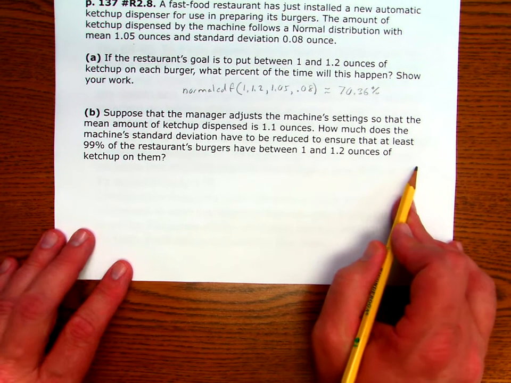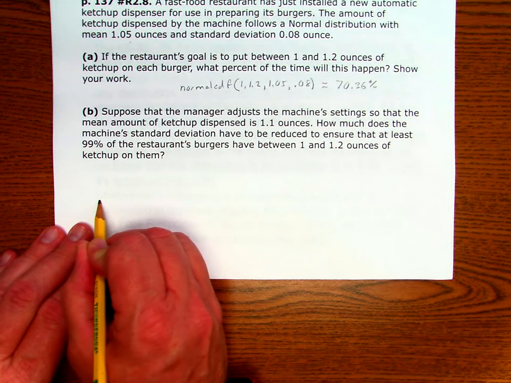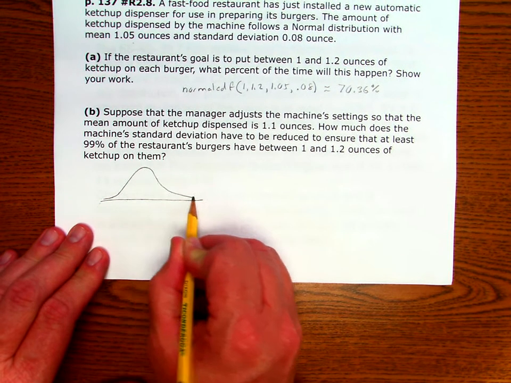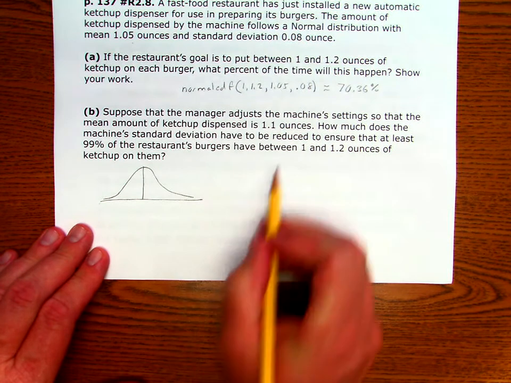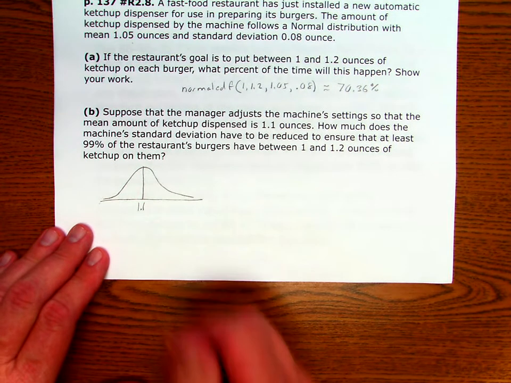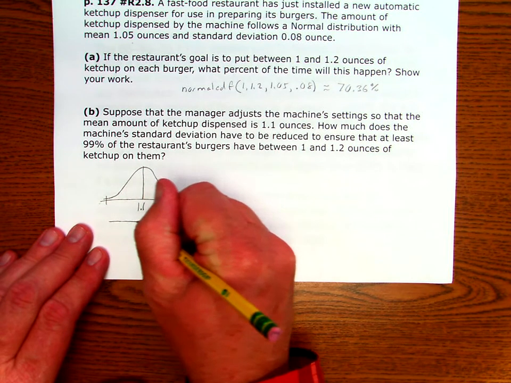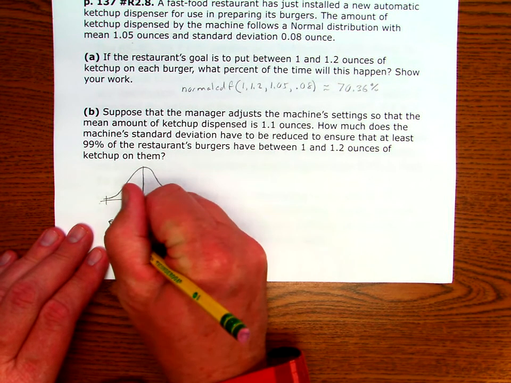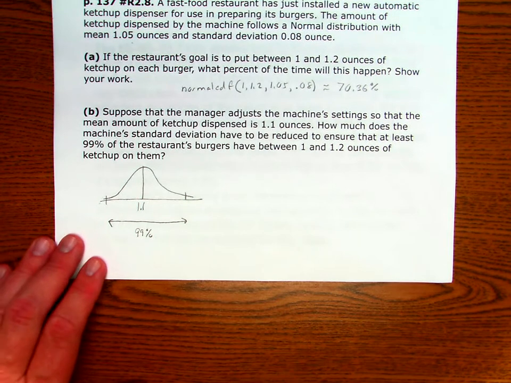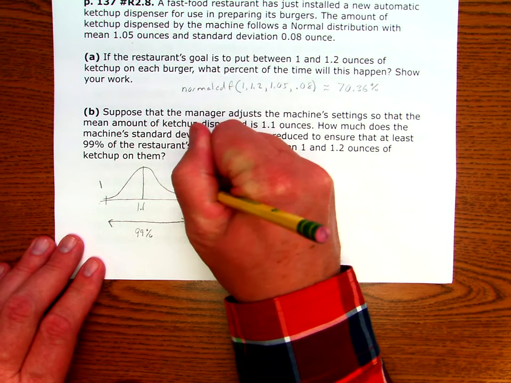So I'm going to sketch a curve to help visualize this. It's set up so the mean is 1.1 ounces. And we're looking for getting 99% of the data in between 1 and 1.2 ounces. I'll put the 1.0 just so it doesn't look like I forgot to copy something.